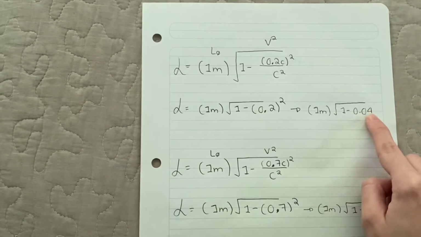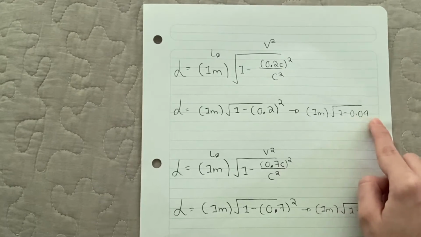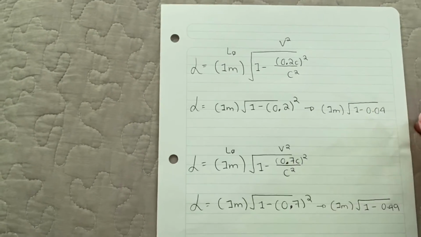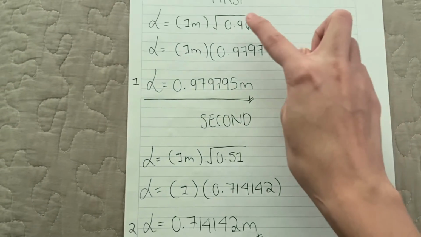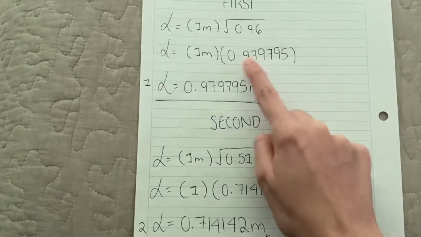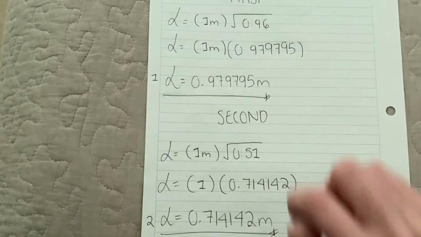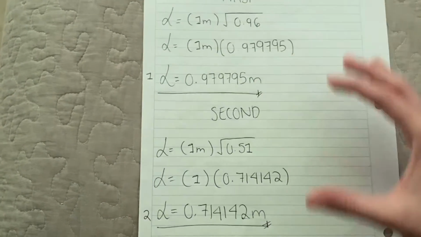Here is the square, and here is 1 minus 0.04, and the root is going to be like this. Here is the result. We also need the root. Here's the root. We multiply by 1, and here's the result in meters for the first length and the second length. This is my presentation for exercise 15 with my team members.